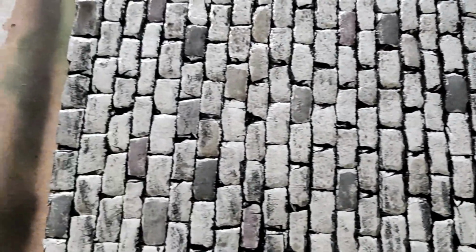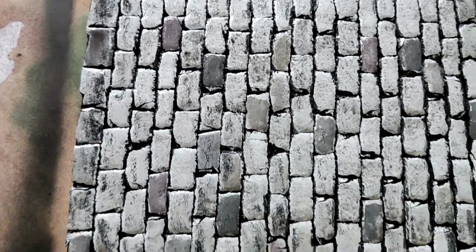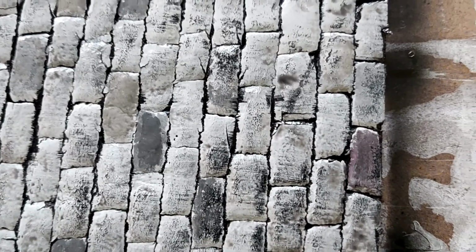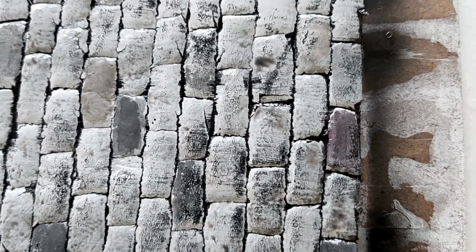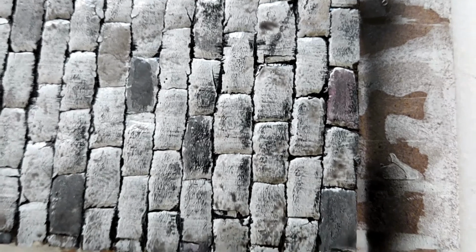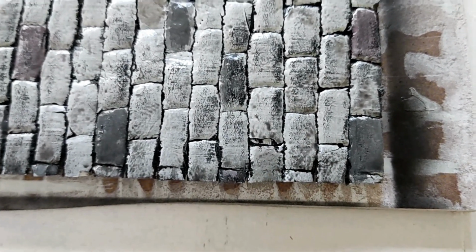So be absolutely sure that you have let the paint dry. Maybe put on water on one of the cobblestones probably, and see if the paint is getting removed or not. So you can be sure that once you start doing the whole piece, you don't lose your entire project that way.